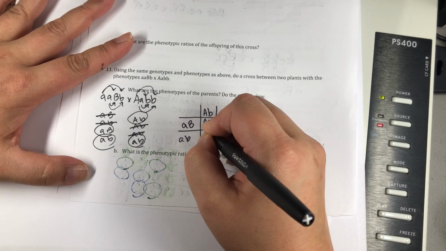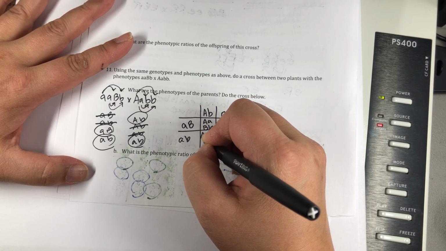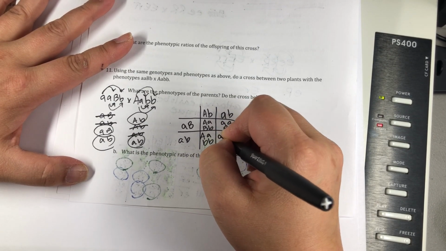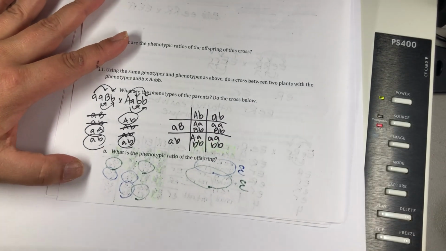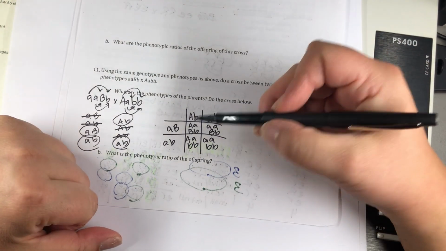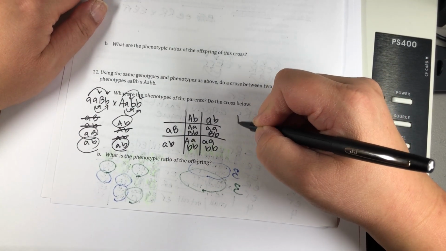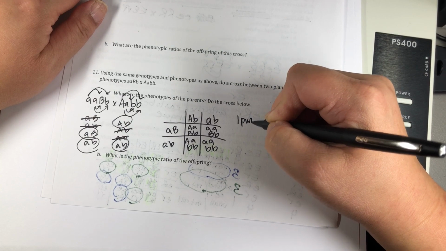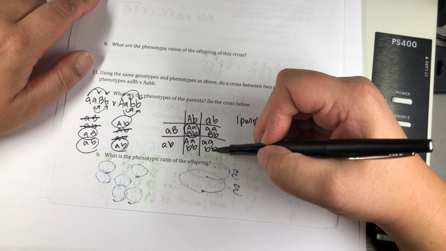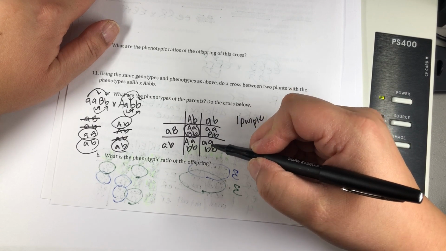Okay, so anything with a big A and a big B is going to be purple. So that looks like there's going to be 1 purple. Then anything with 2 little a's is going to be red, and there are 2 little a's here.